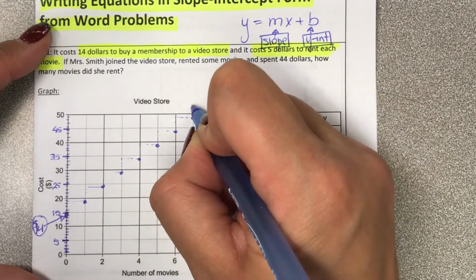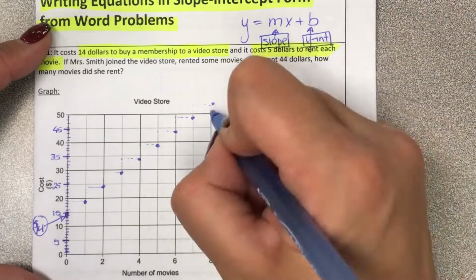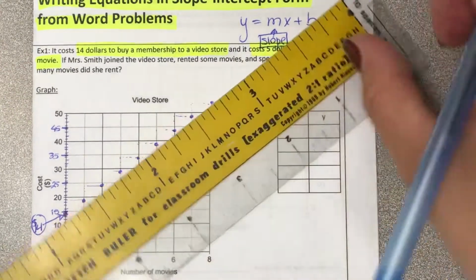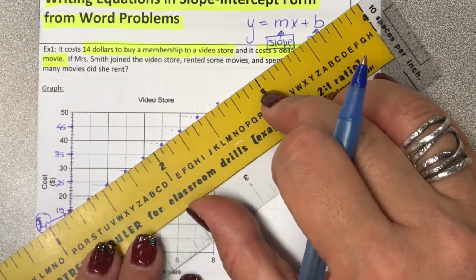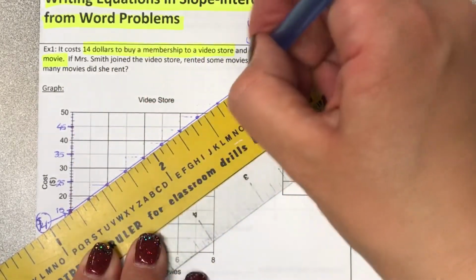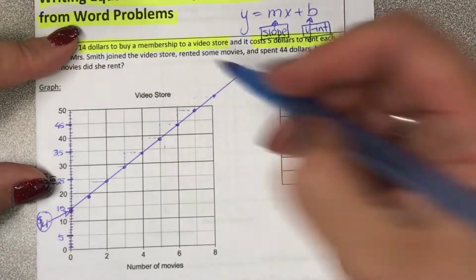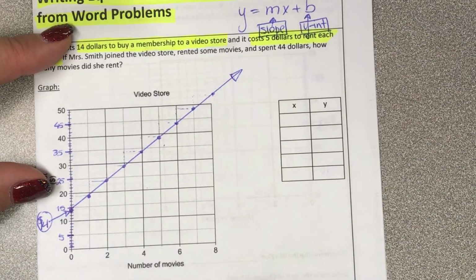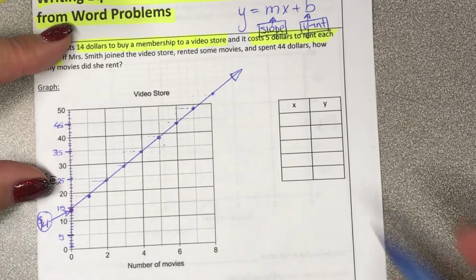For the movies after 8, we can't fit them on this graph, but we can still calculate the total cost for 9 movies, 10, 20, and 100 based on the information that we have.